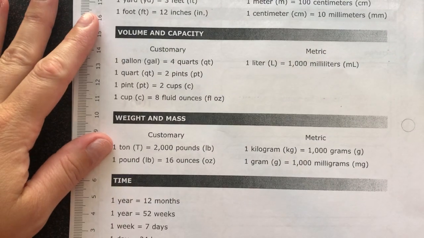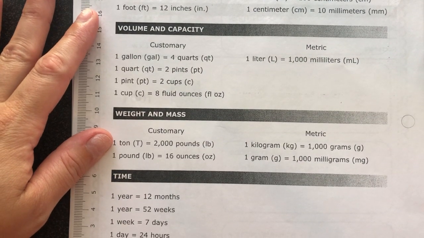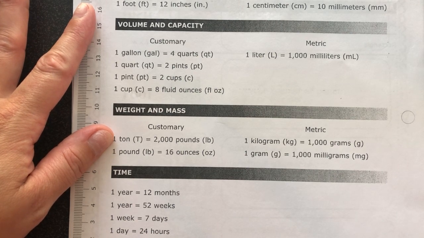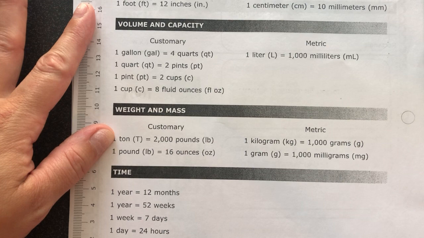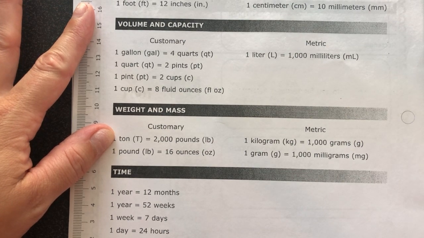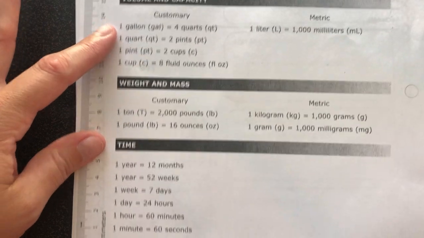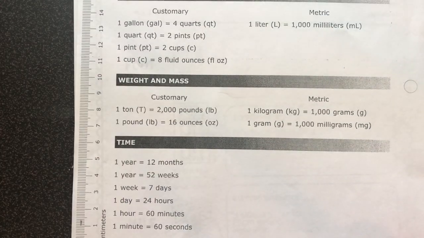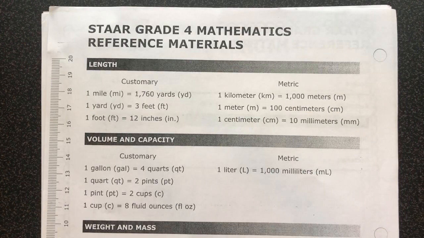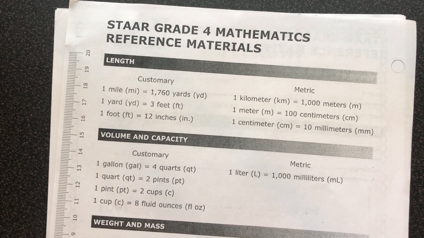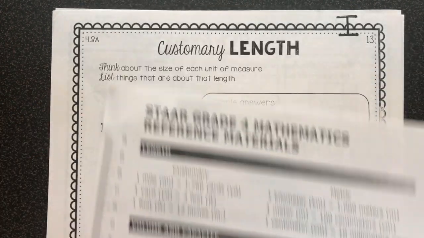We're also going to talk about weight and mass. We talk about that a lot in science. We use the beams and the balances and the spring scale for weight, and then the balances for mass. And then also we're going to work on time, which you guys are pretty familiar with. All right, so like I said, this video is going to focus just on length. And what we're going to do now is go through the different measurements of length.